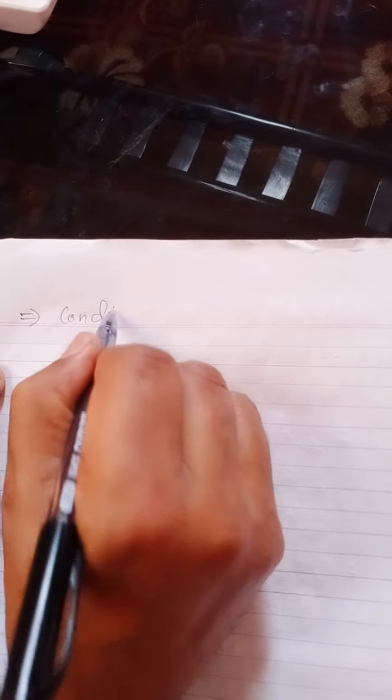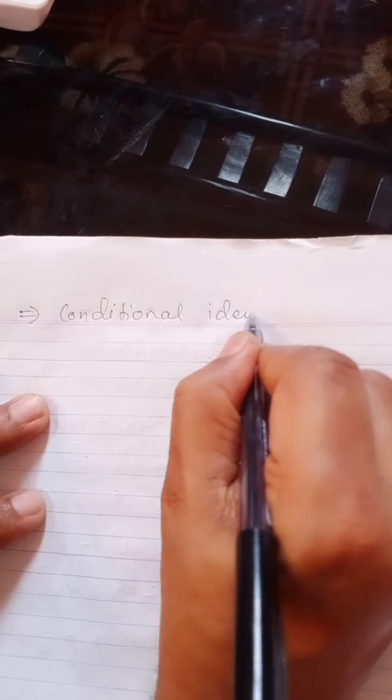Now in trigonometry, another topic is that we have to prove the trigonometric identities by using the transformation formula as this, but conditional transformation formula. Conditional identities.